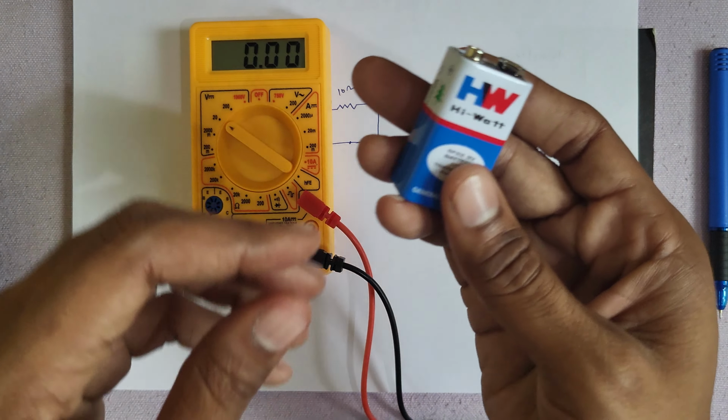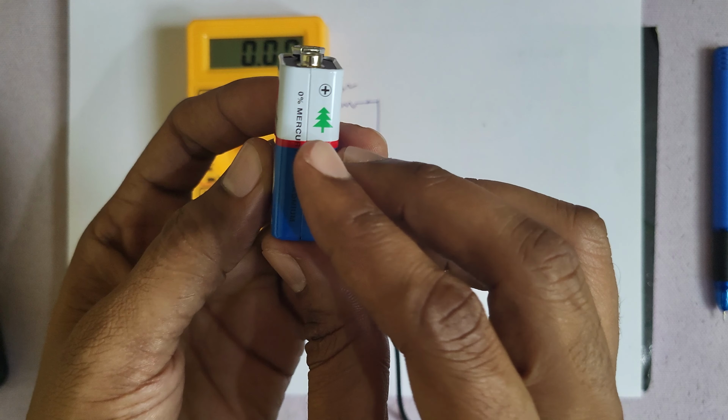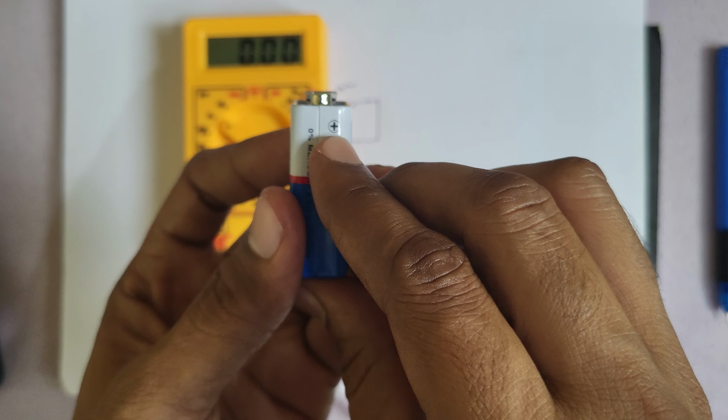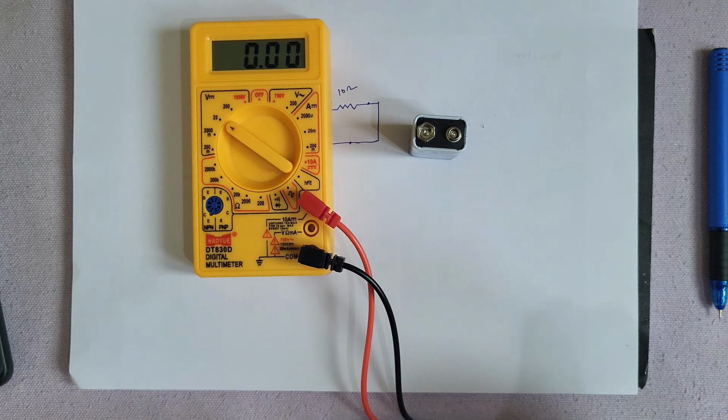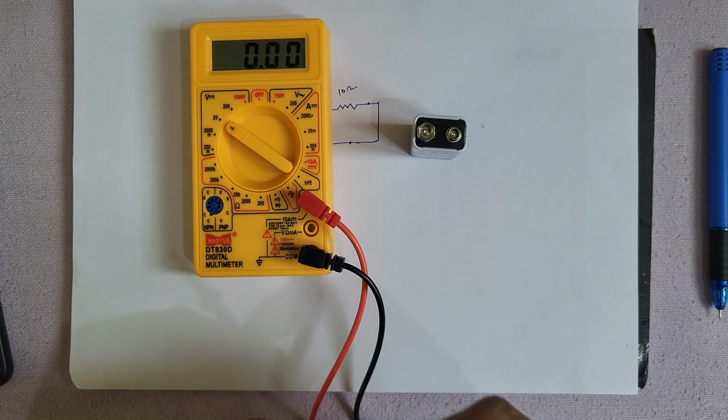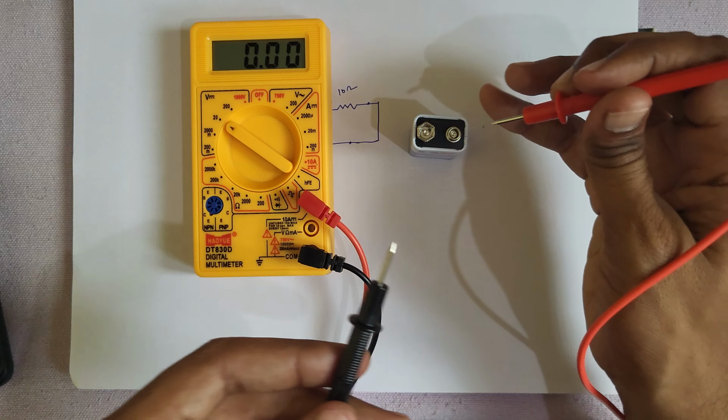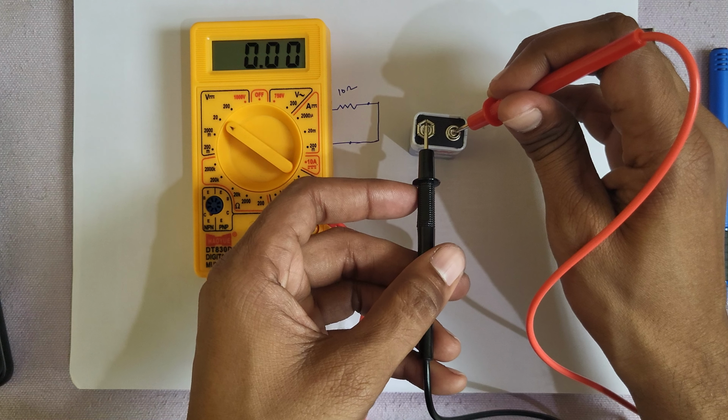So here, see here, this is negative and this is positive. Here it is written. So this is going to be positive, this is going to be negative. Positive should be given to positive, negative should be given to negative. We will measure this one here now.